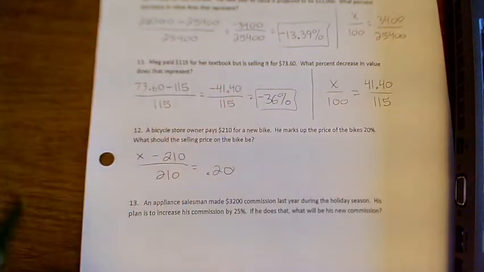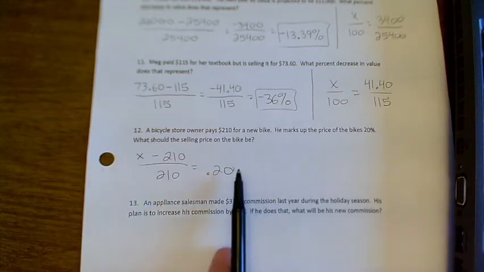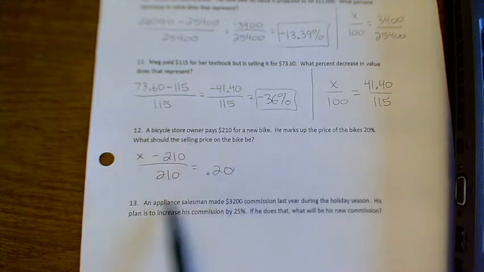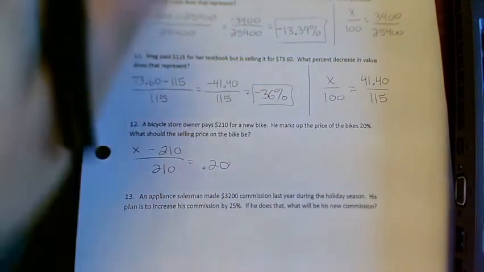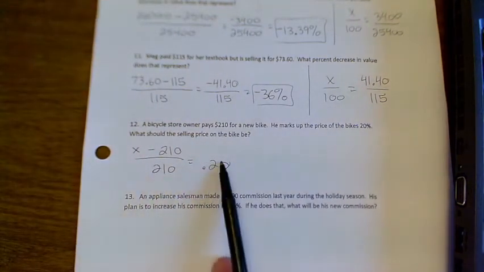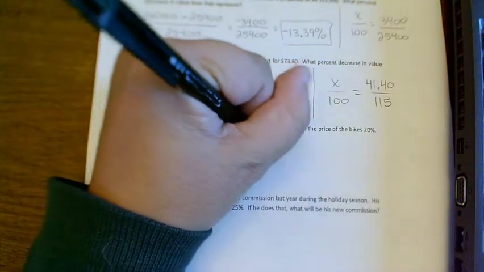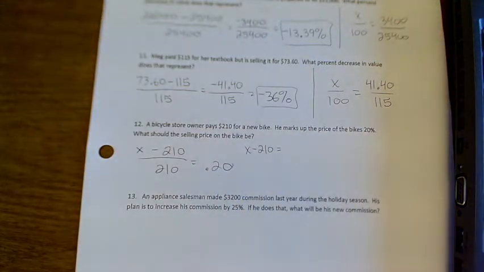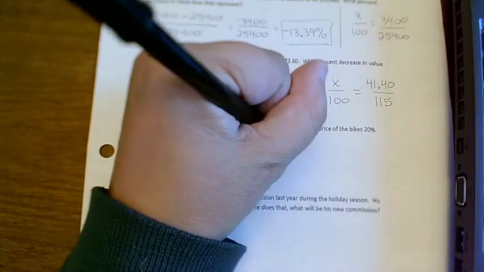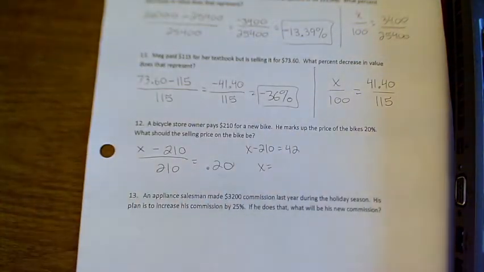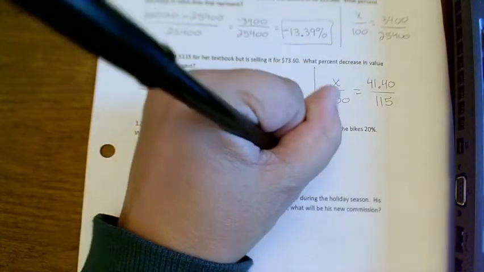So what price would that have to be in order for it to come out to be 20%? So this is one way that you can solve this one. If you cross multiply 210 to the other side by the 20%, you would be having x minus 210 on the left, and let's see, 0.2 times 210 is 42 on the right. So adding 210, the new price of the bike should be $252.